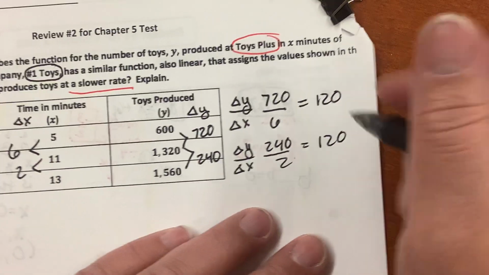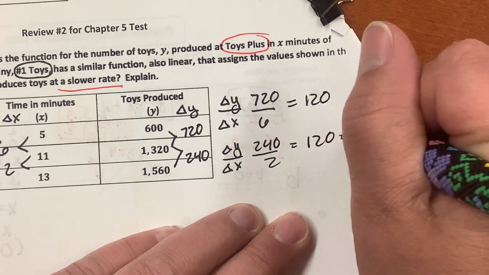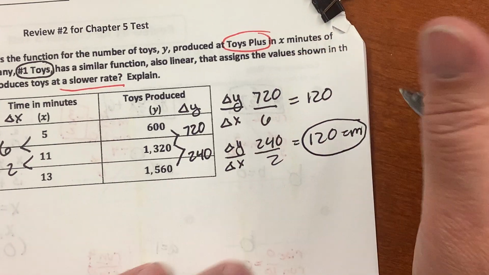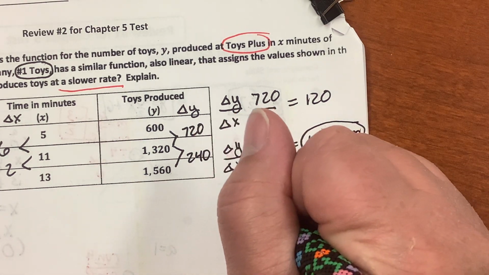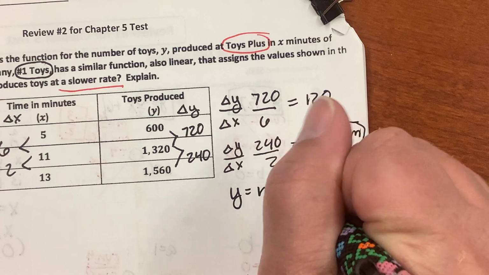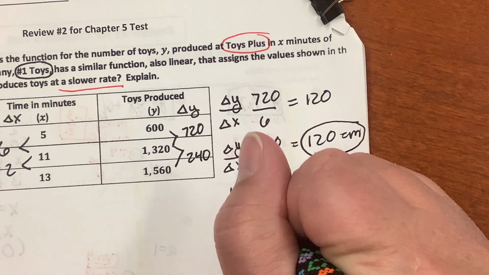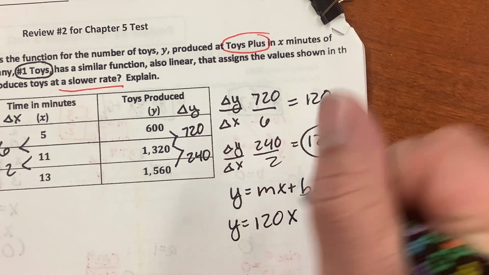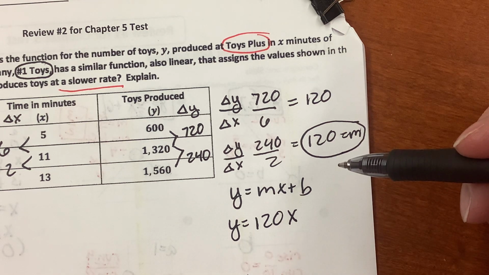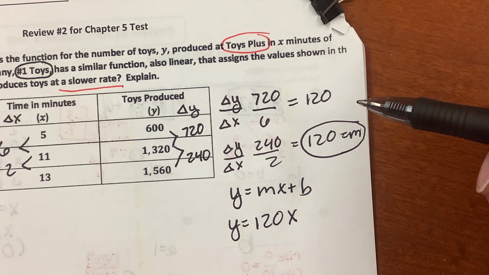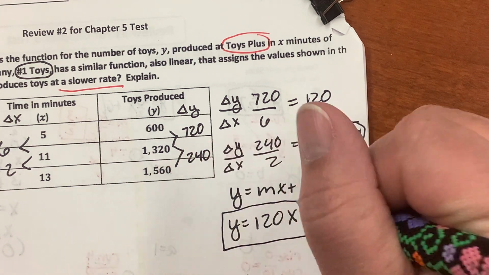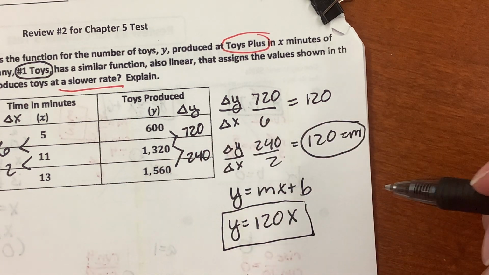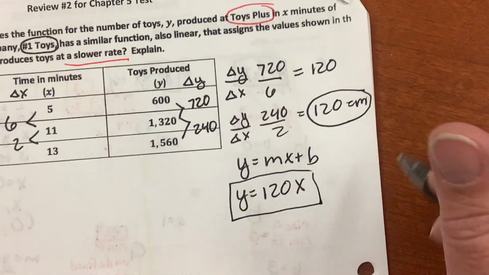So I know for these, my m is 120. So my equation is going to be y equals mx plus b, y equals 120x, and there's no plus b because there are no toys to start with here. So this is my equation for, and now here's the important part, labeling things.